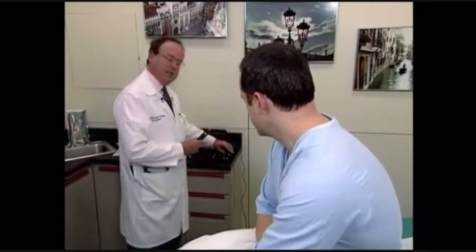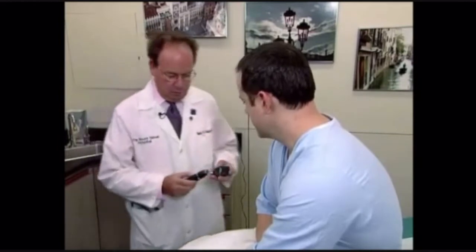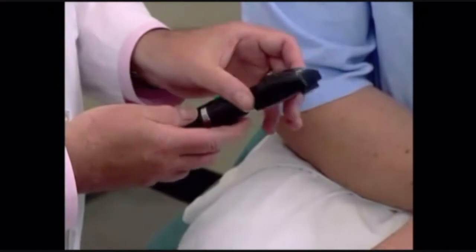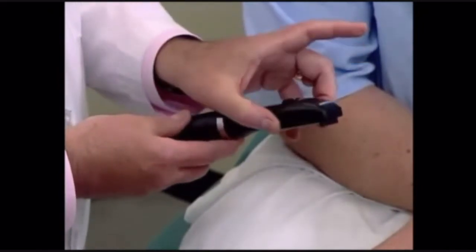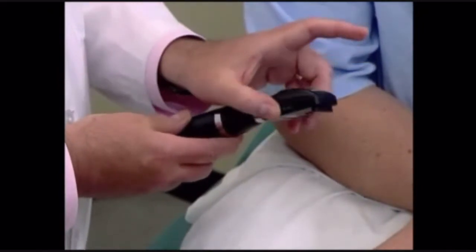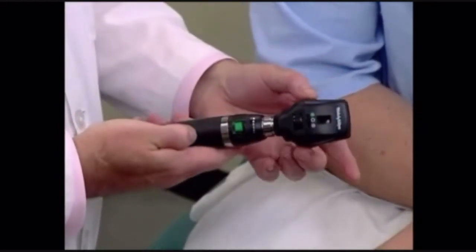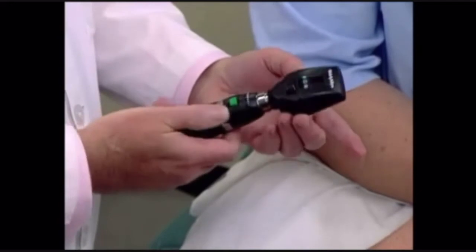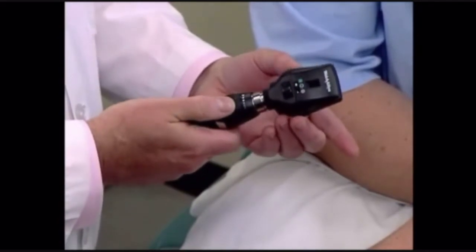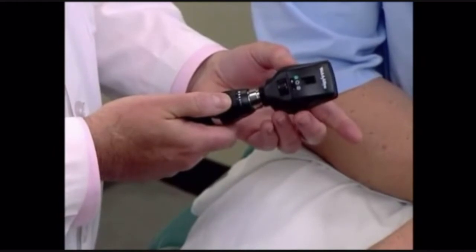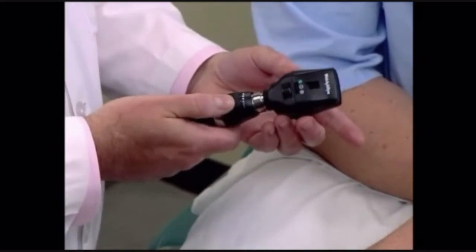The first is the standard direct ophthalmoscope. A direct ophthalmoscope is an instrument which has a series of lenses which takes into account your refractive error as well as the refractive error of the patient. It's a light source which allows visualization of the cornea, the lens, the vitreous, and the retina.